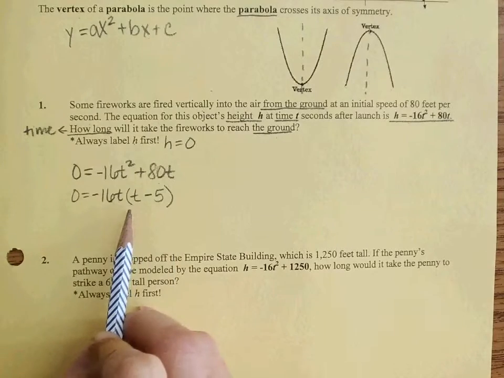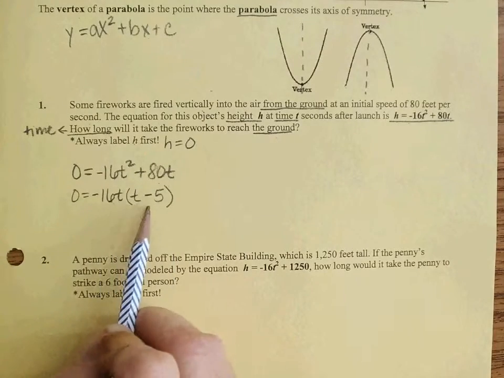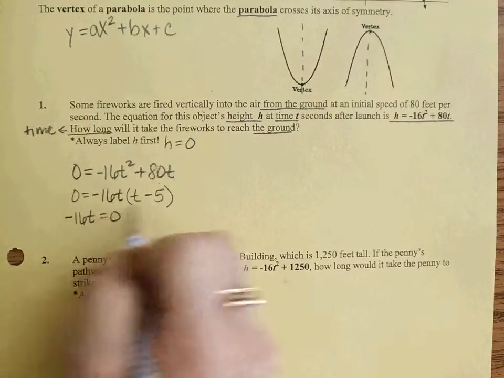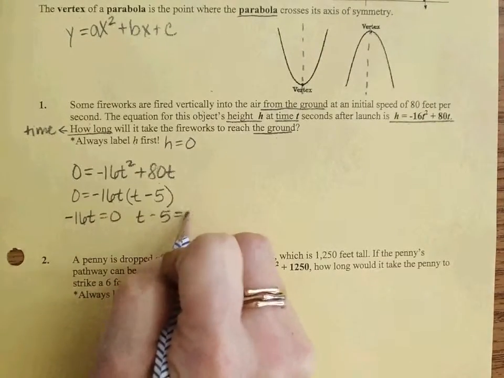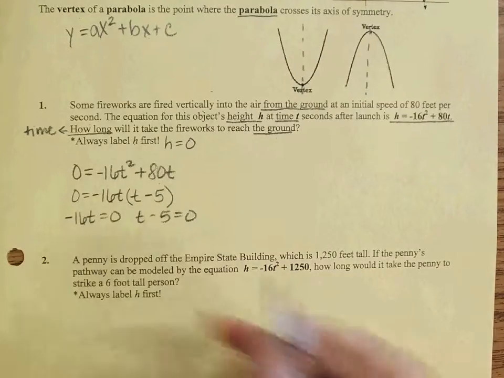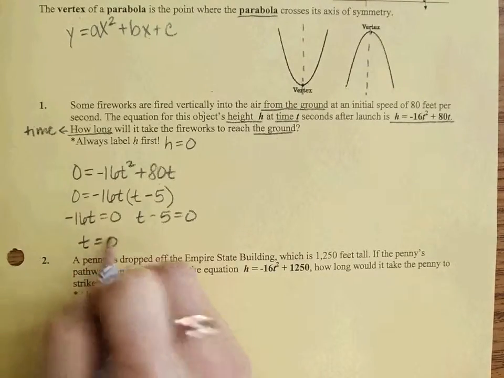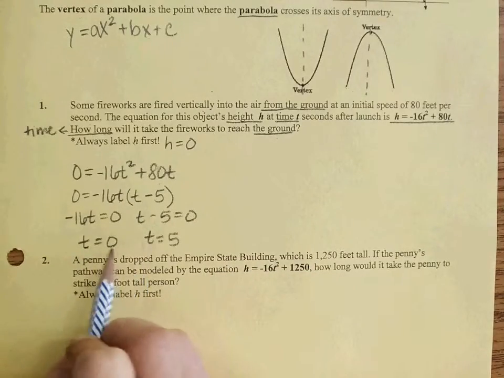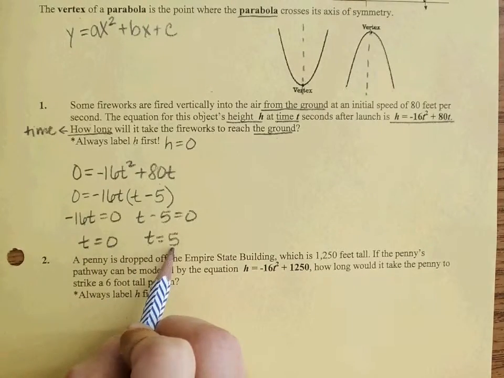Our next step is to take each of these two factors and set it equal to 0. So negative 16t equals 0, and t minus 5 equals 0. Then we just solve for t. We get t equals 0 and t equals positive 5. Remember, t is time, so we have 0 seconds and 5 seconds.